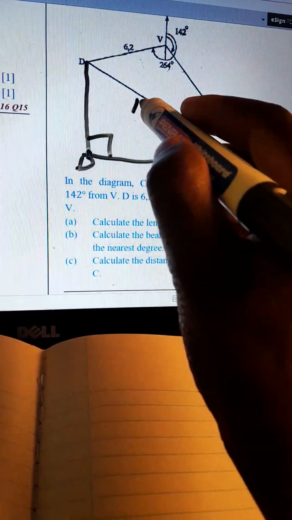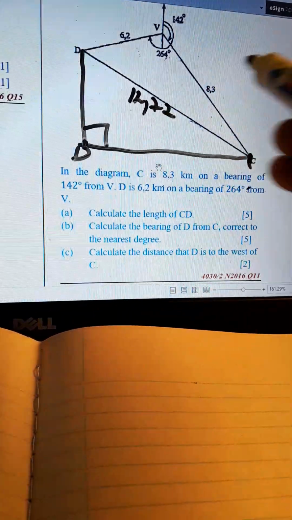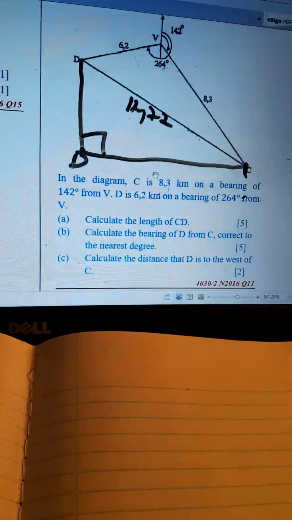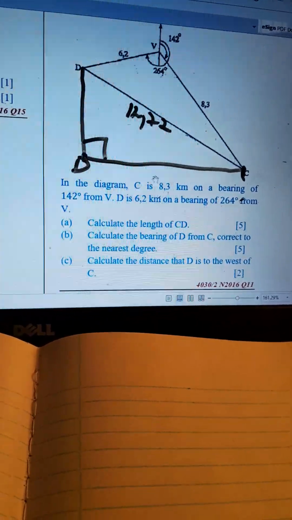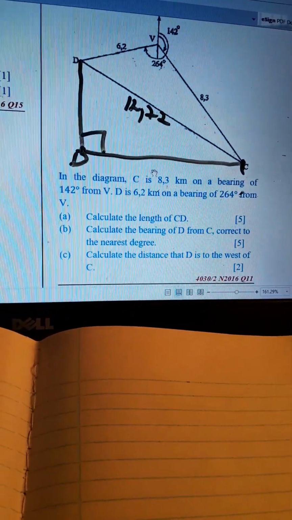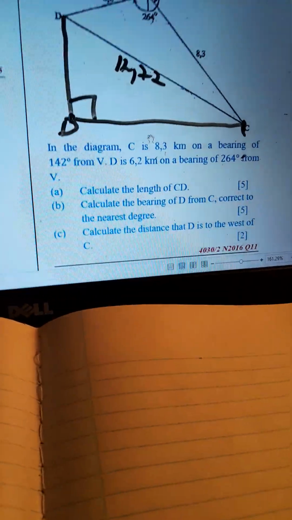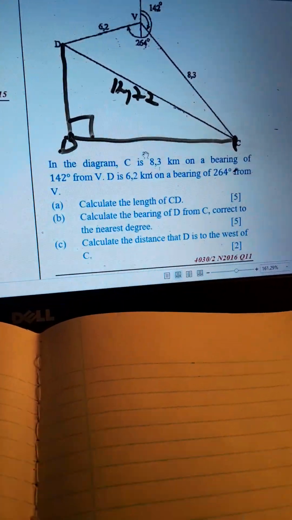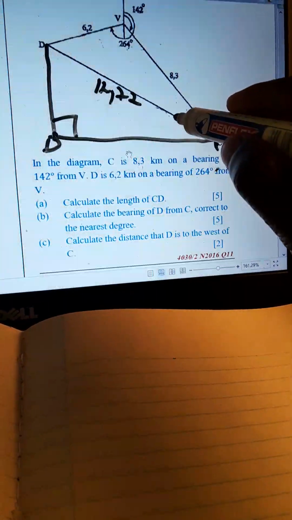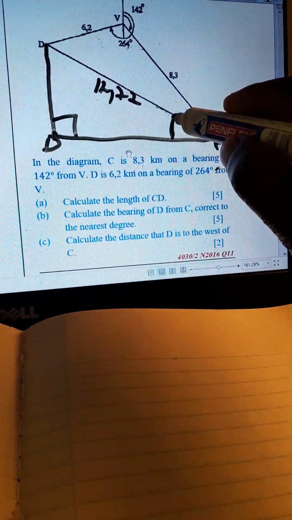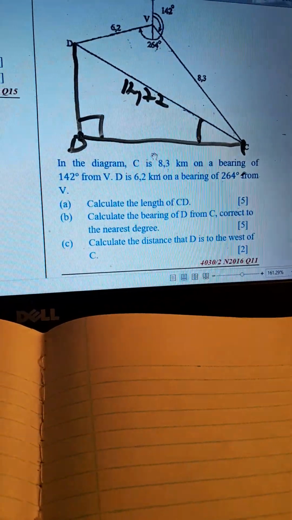But this distance is 12.72 because we have already calculated it from the first video on trigonometric questions O level, right? So with this one now, we just need this side.